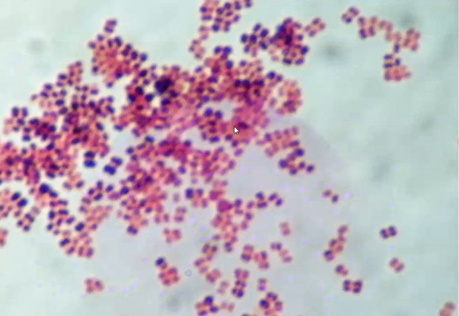This has a special hair-like projection. They have an M protein. Actually, I have searched many times on the internet, Google and Yahoo, and I could not find a bacteria with the hair-like projection. There was no slide for this. I'm so sorry, so you can just imagine it.